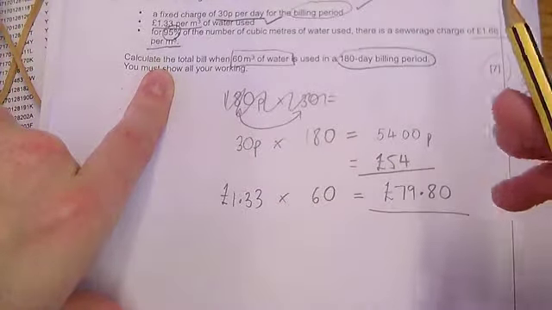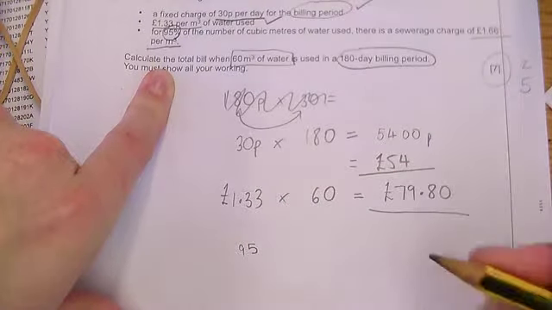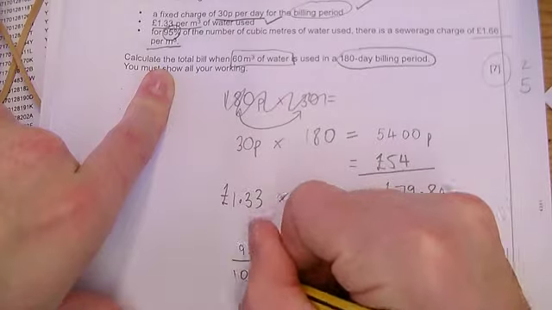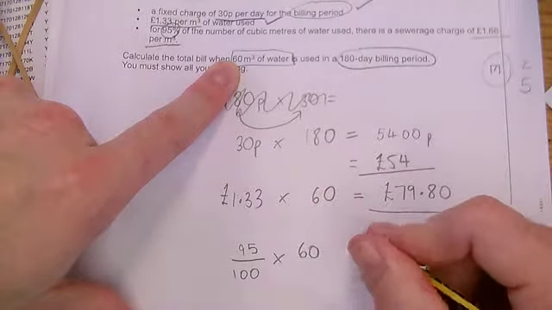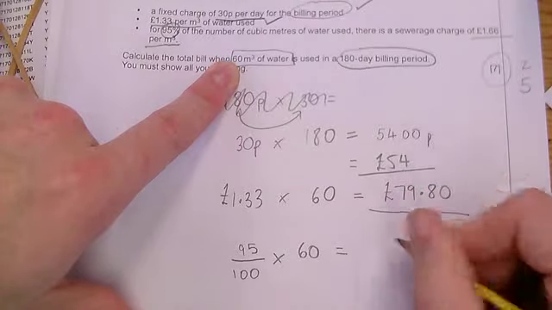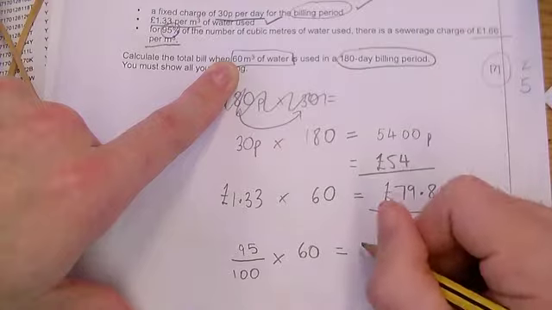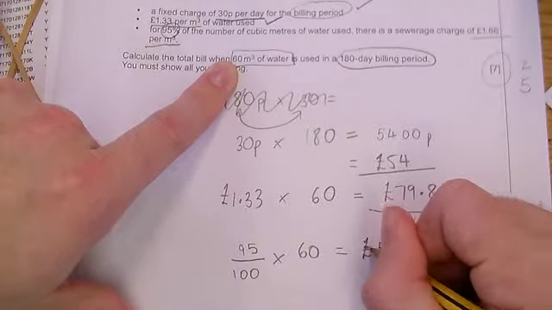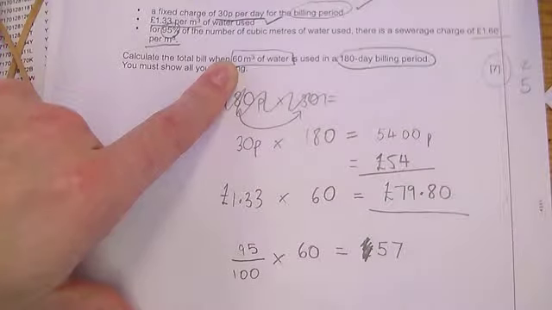I love the way Andrew wrote it out, where he said 95% is 95, the percent means out of 100, and then you multiply it by 60 because that's how much water I used. Okay? So that comes to 57. Okay? And that would be pounds as well, because it was, no, it's not pounds at all. What is that 57?